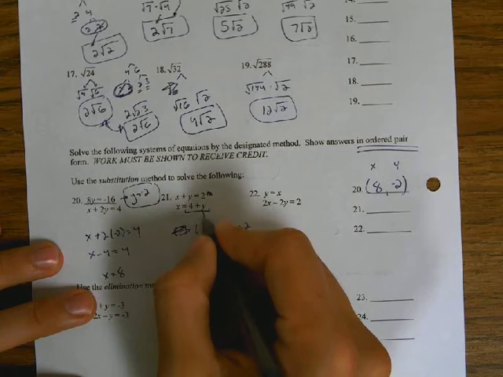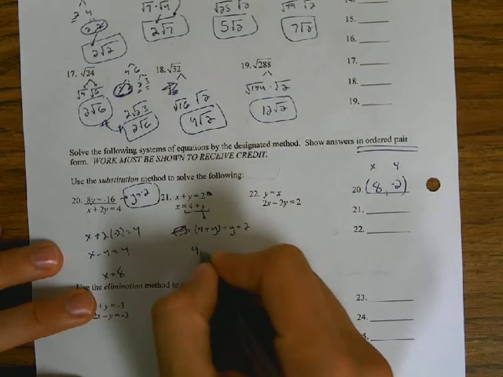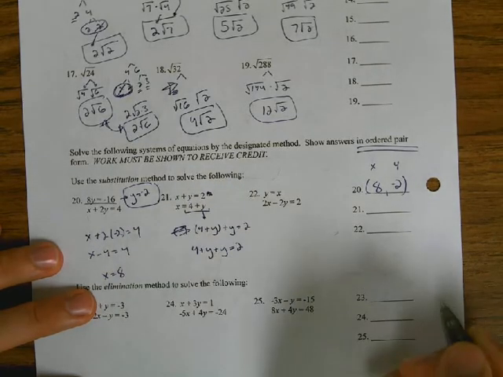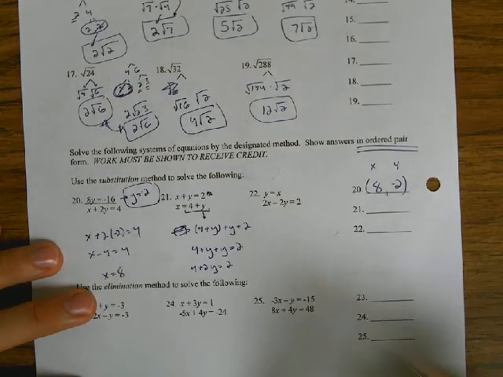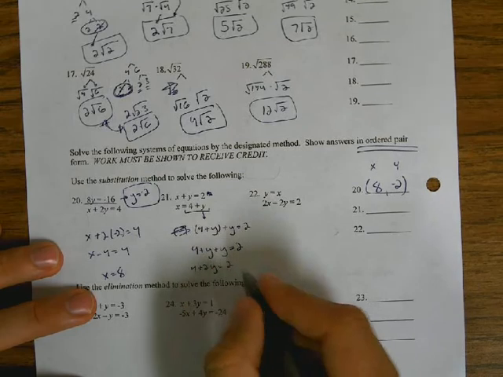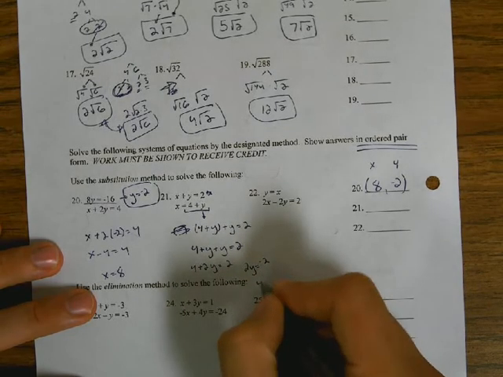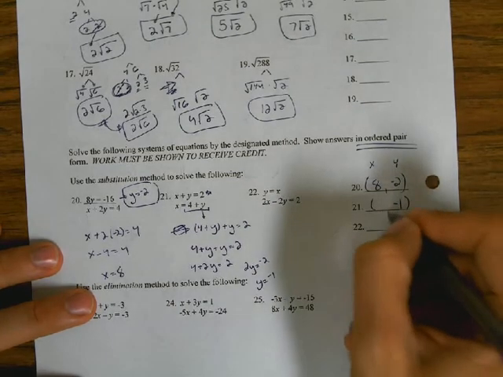And instead of x, I'm going to use that 4 plus y. So I've substituted in. So this gives me 4 plus y, just drop in the parentheses because there's nothing to multiply by, equals 2. 4 plus 2y is equal to 2. Subtract the 4 to the other side, I'm going to get 2y is equal to -2. Divide by 2, y is equal to -1. Again, I'm going to drop that into my answer so I don't forget.